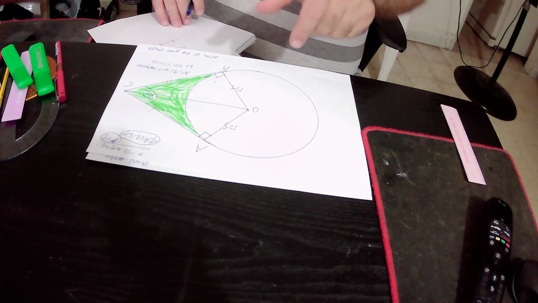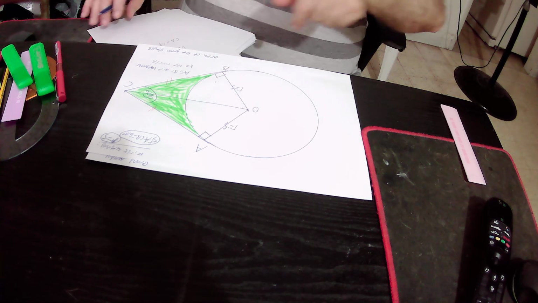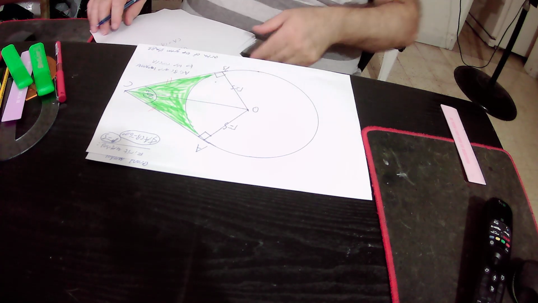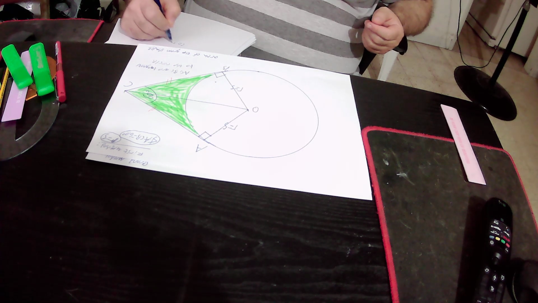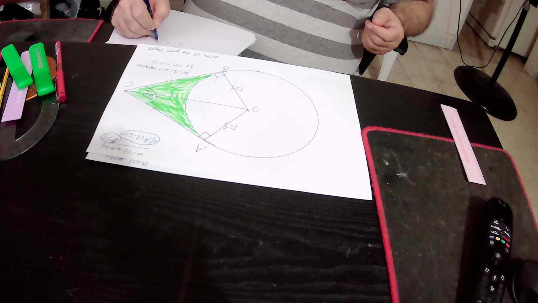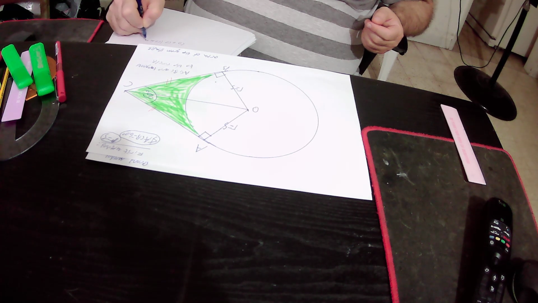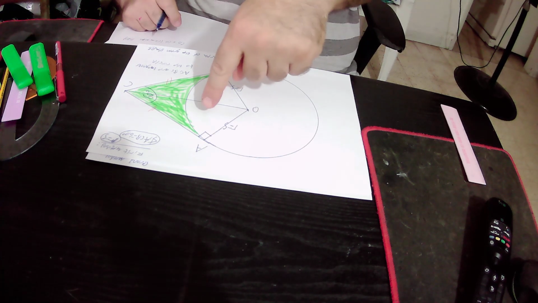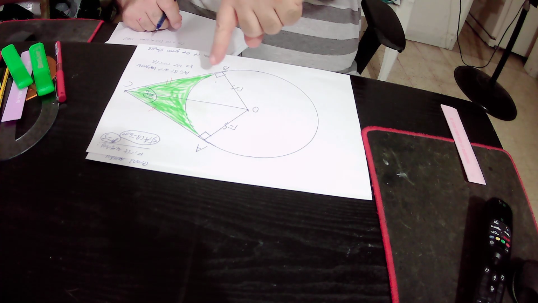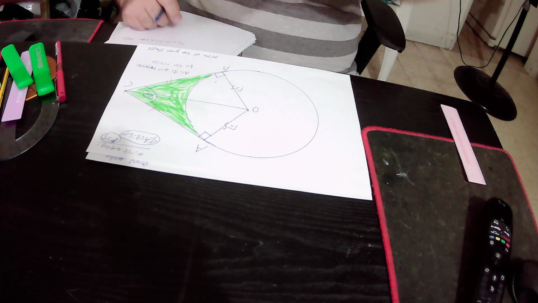And also CO is a common side. It belongs to both triangles. So CO equals CO. It is a common side. It belongs both to triangle AOC and to triangle COB.